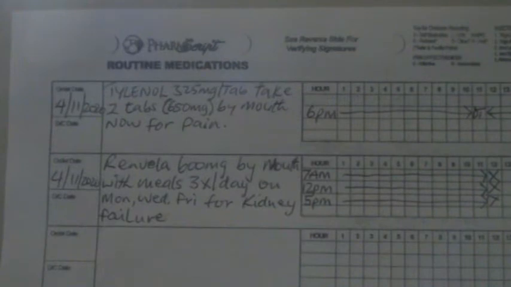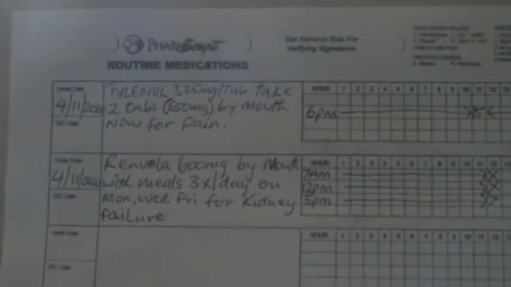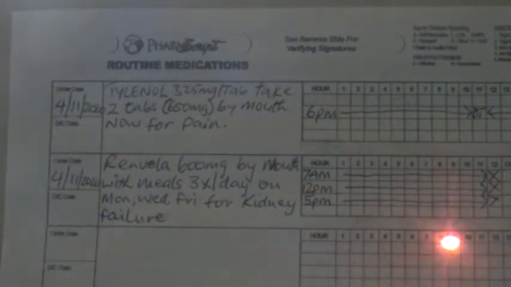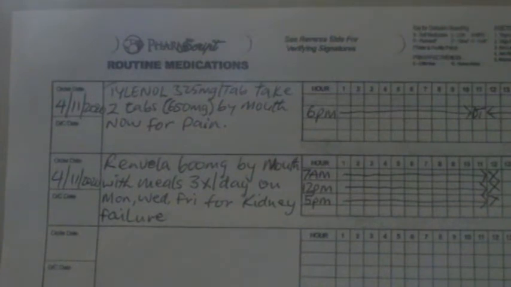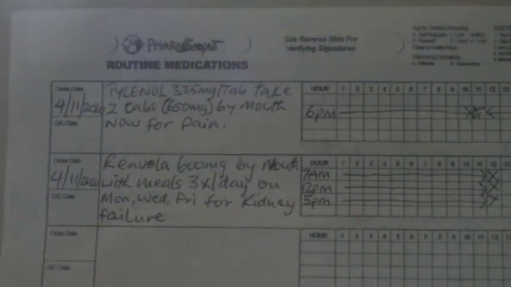It's not to be used again. You cannot use it later in the evening. So we assume that this order was given around 6 p.m. Whenever the nurse asks you to give that medication, that's the time you're going to put on the hour and then give it. And it's 1 time only. You cannot give this again the next day or in the morning.